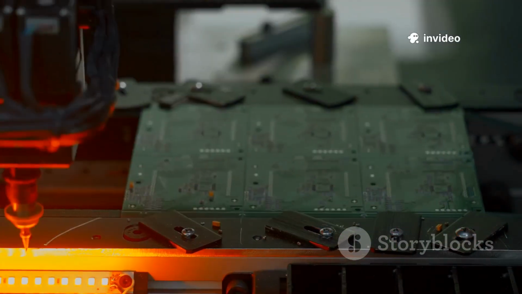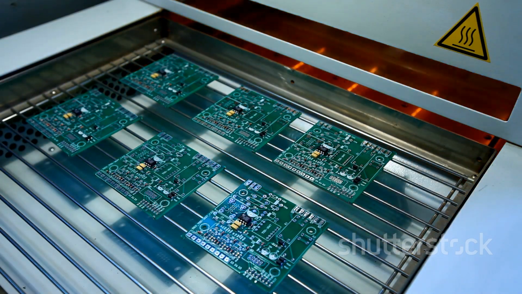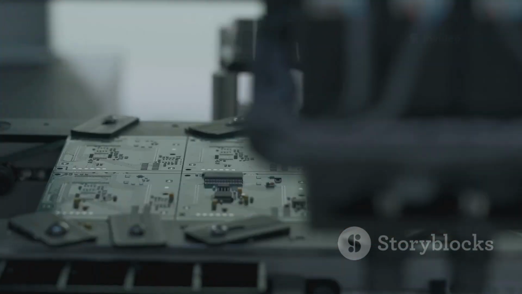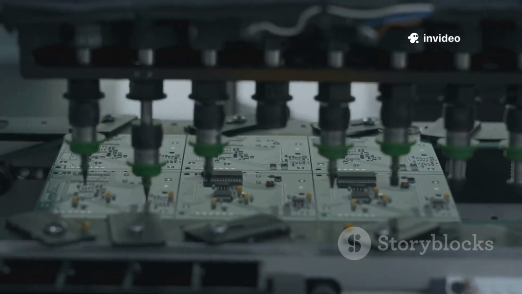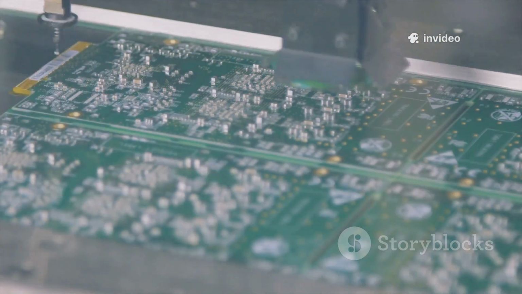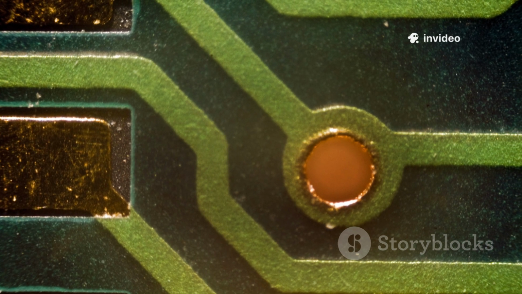Then, it's coated with a light-sensitive layer of material called a photoresist. Think of it as a special kind of paint that reacts to ultraviolet light. Next, we take our design from the Gerber file and print it onto a transparent film, creating a mask. This mask is like a stencil. Where we want copper to remain, the mask is clear, and where we want to remove copper, it's black. This mask is placed directly on top of the photoresist-coated board.